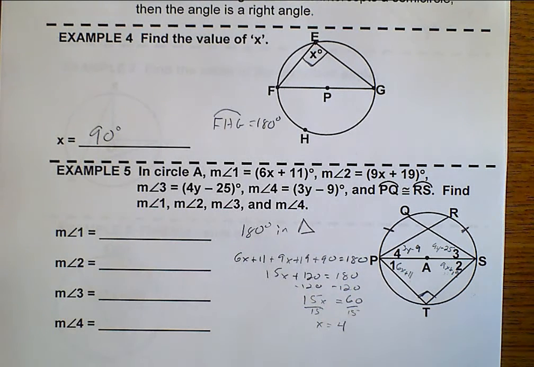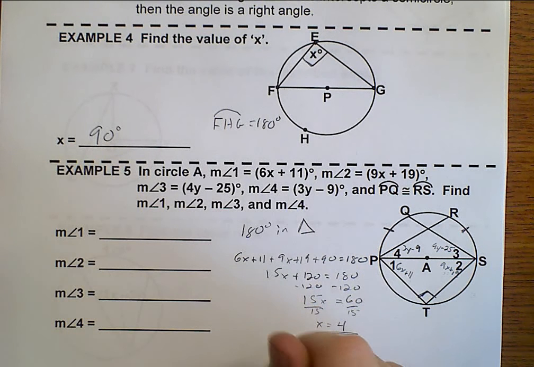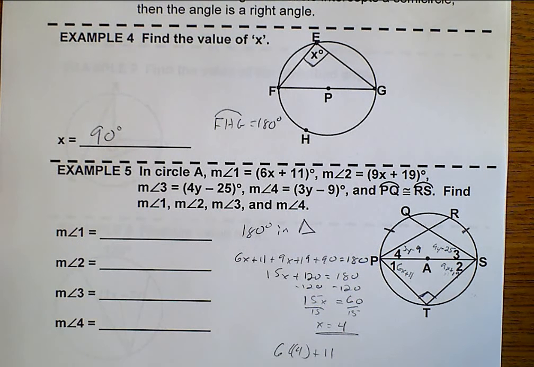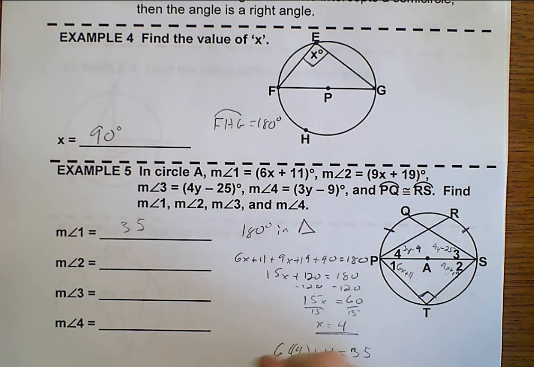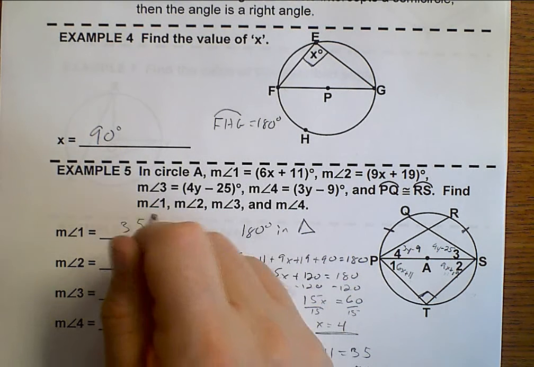So if x equals 4, and angle 1 is 6x plus 11, 6 times 4 plus 11 is 35. And 9 times 4 plus 19 equals 55, which is angle 2.